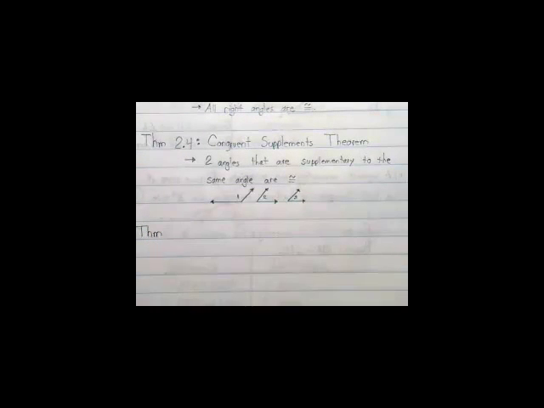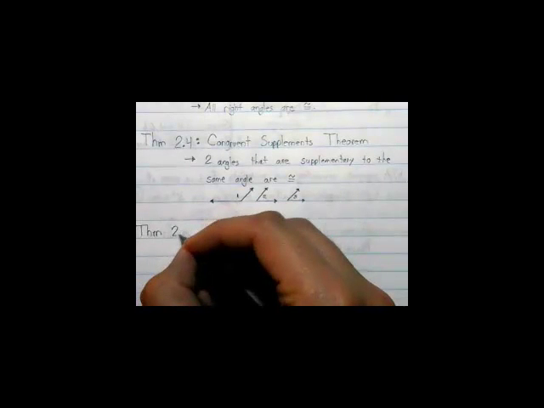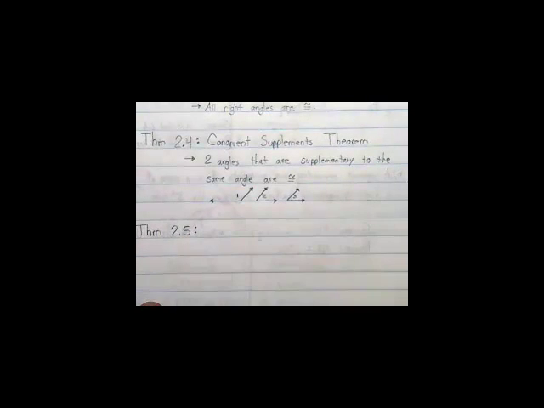The next one, theorem 2.5, very similar to 2.4. This is the congruent complements theorem.